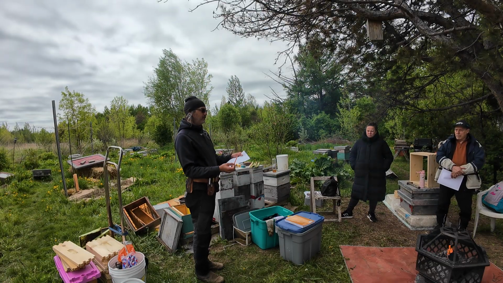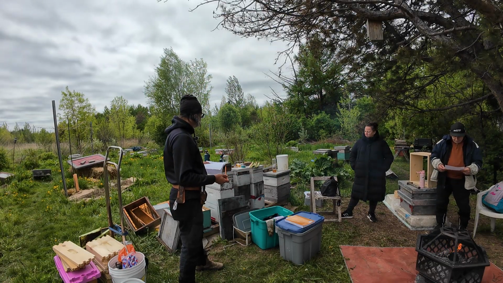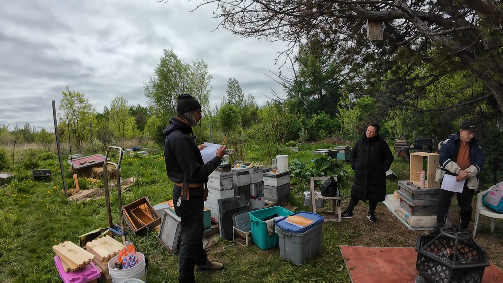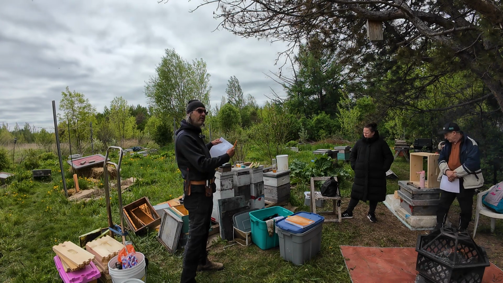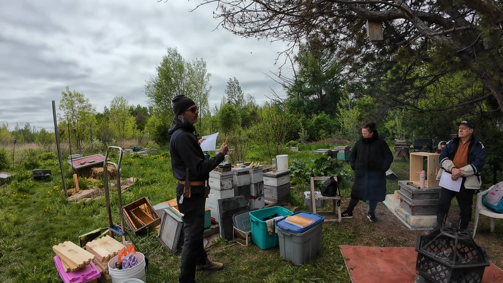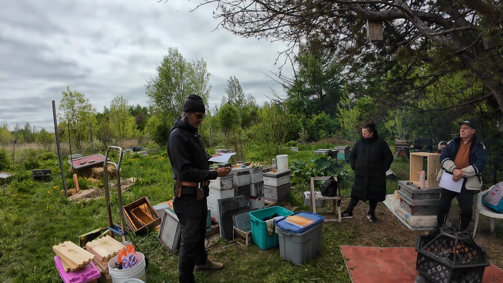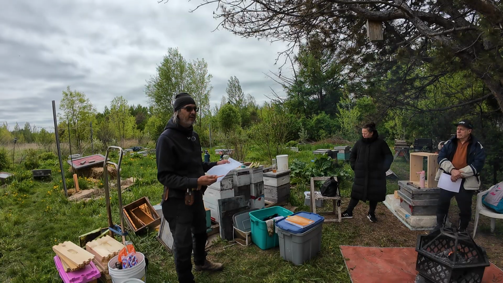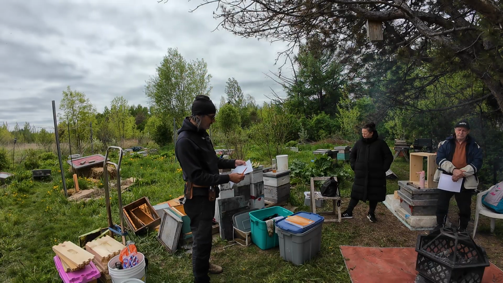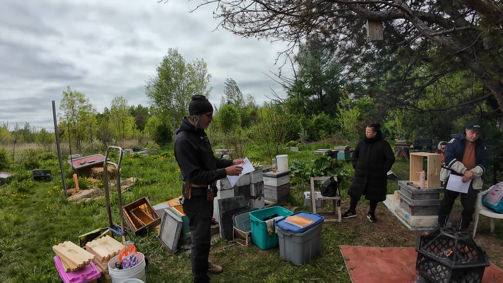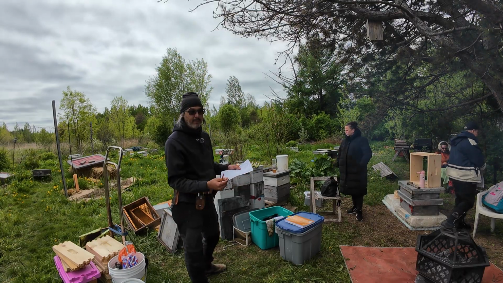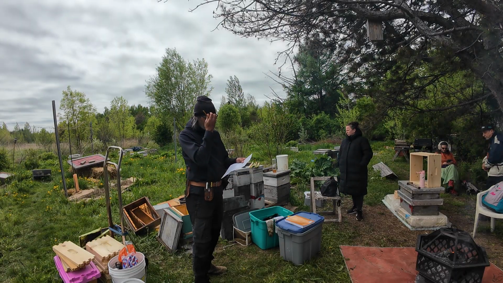Certain times a year, especially at the beginning in spring, I like to keep track of the number of frames that have the eggs, larva, and brood on it. Making a note of is there enough honey storage? Is there pollen? Especially if I know we're going to go into a week of bad weather. What else? Keeping any notes, but also just watching for any pests, diseases. You might be doing a mite count, which I'll show you later today.